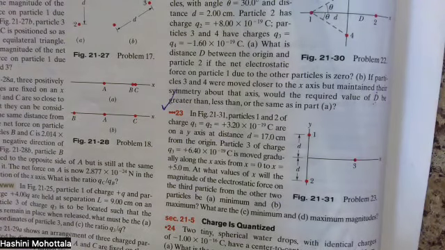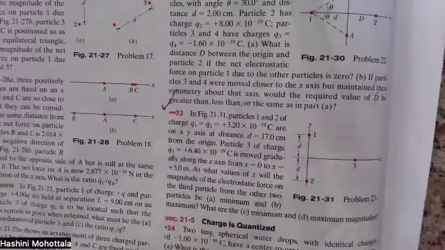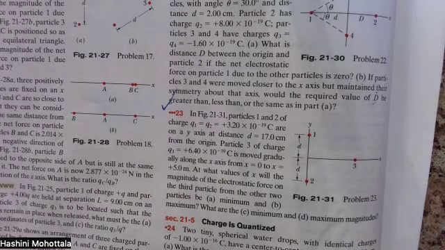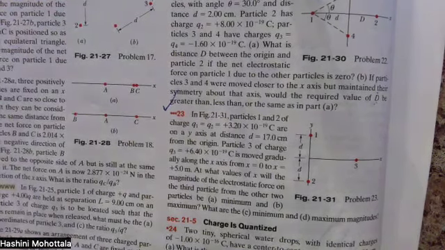And then the question, at what value of x will the magnitude of the electrostatic force on the third particle from the other two particles be minimum, that's part A, and part B, maximum? And then what are the minimum and maximum magnitudes? So I hope that you have all the numbers. Then I will remove this and start working on the paper.